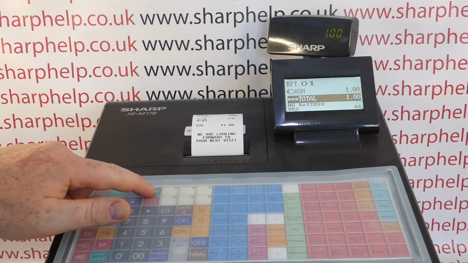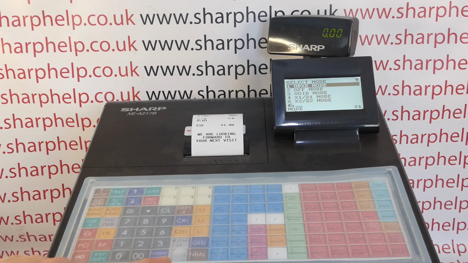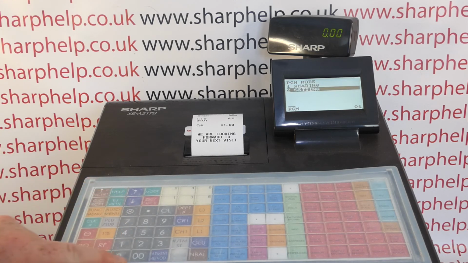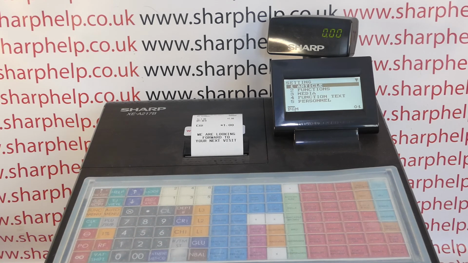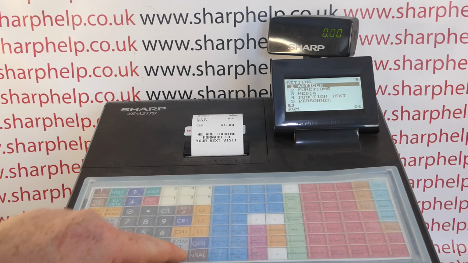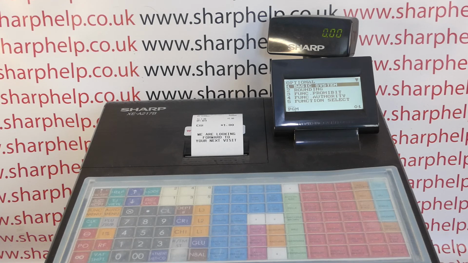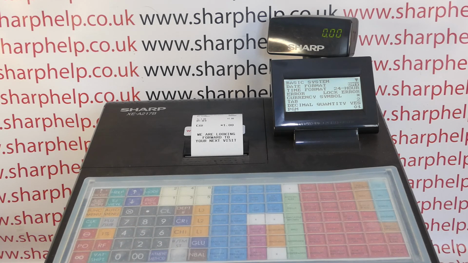So you press mode, then 6 to go into program mode, followed by the total button here, TLNS, and then down to setting, TLNS, and then you're looking for line 8, so you can either scroll to it or simply press 8 followed by TLNS. That takes you to the optional section of the programming, and then you go into basic system, which is kind of like the system settings for the register.